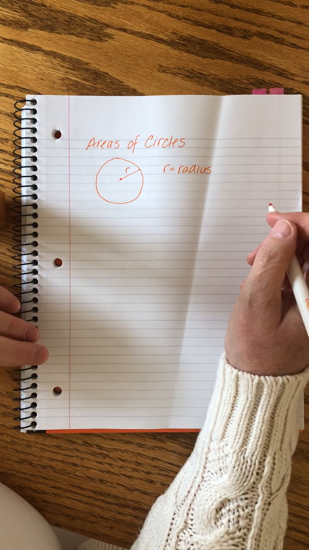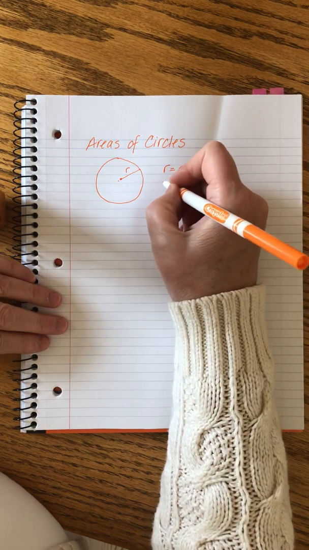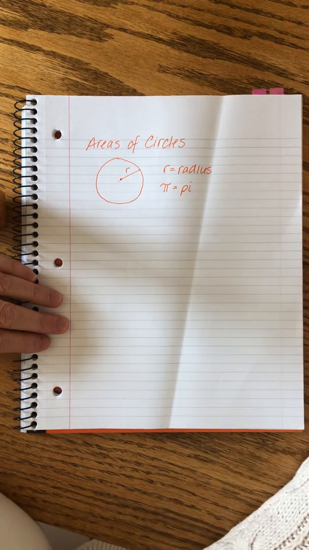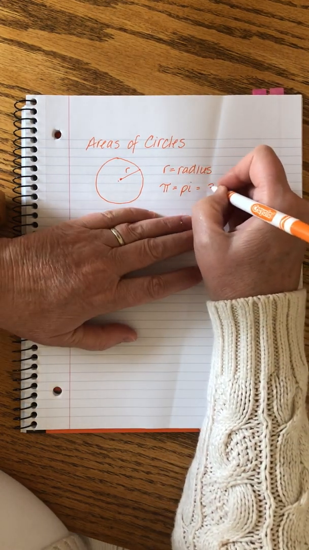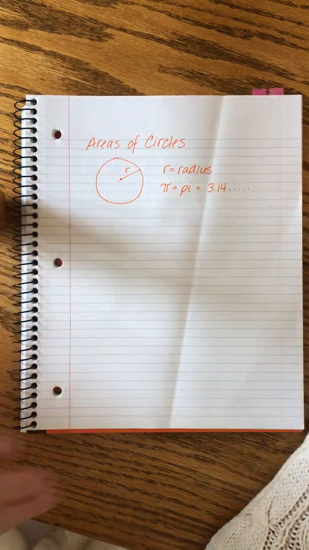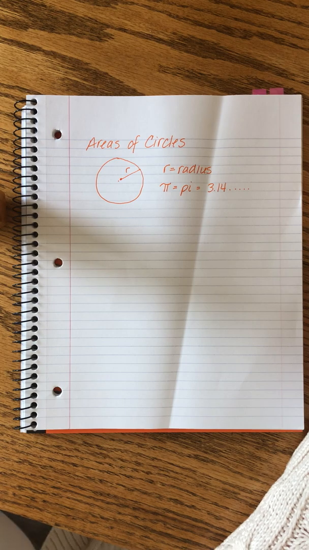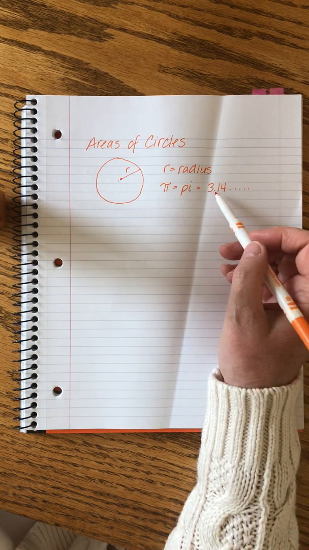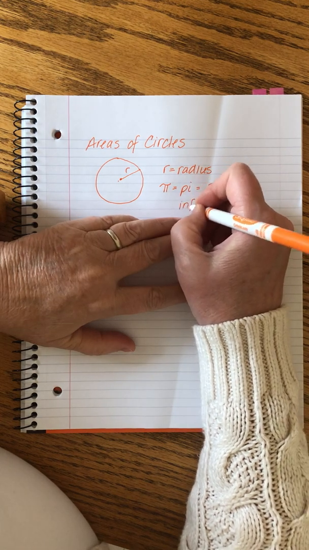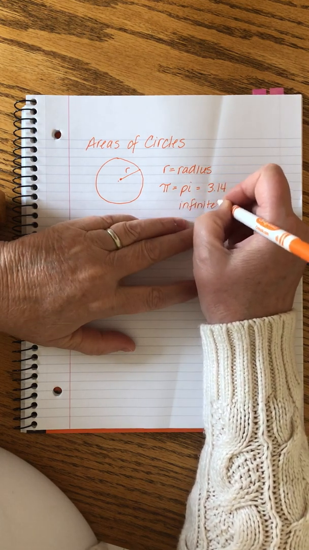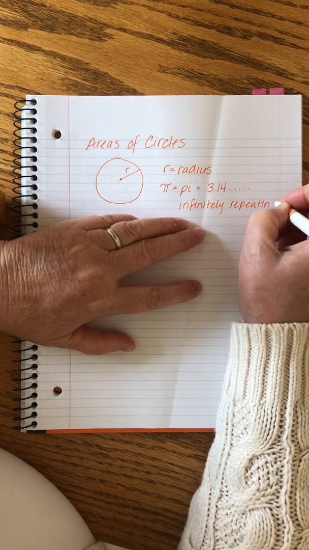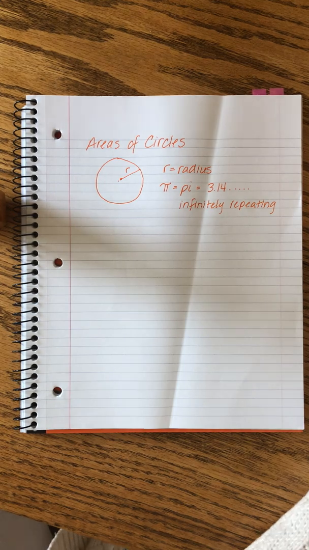When we are measuring the area of a circle, we're also going to use that crazy pi thing, right? And that's equal to 3.14, and on and on and on it goes. There are many, many digits to pi. We haven't found the end of them. It's a decimal that goes on infinitely. There's no pattern. It just goes on and on and on.